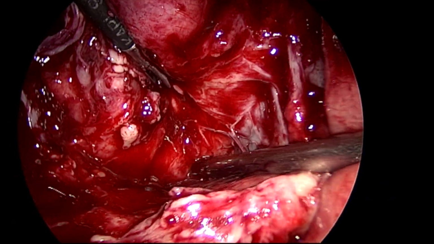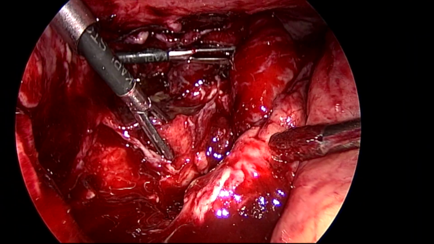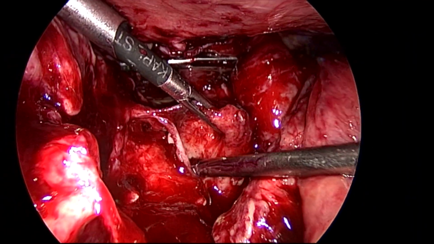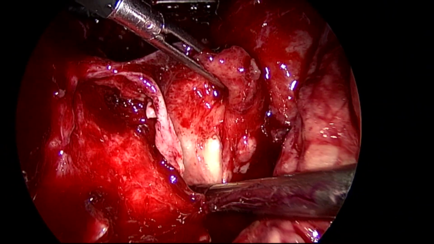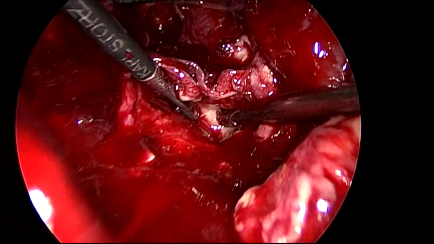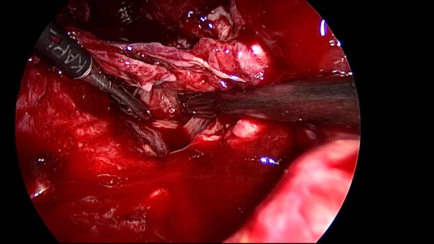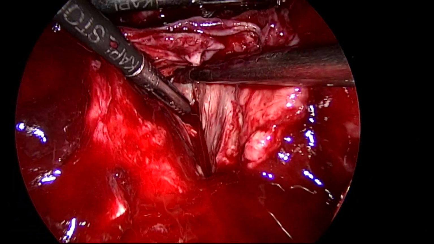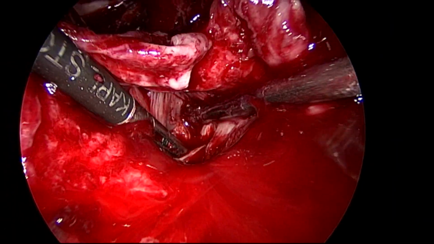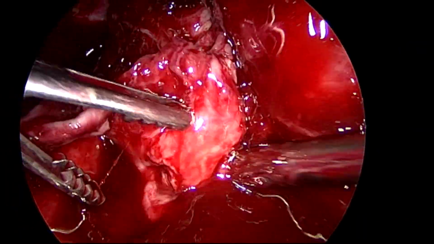And you can see it is a very distended, thick-walled, perforated gallbladder. Even though it is perforated, it is a very distended and thick-walled gallbladder. And I could see the abscess in the gallbladder wall. You can see the wall is white in color. That means there is an abscess. That's why it's called empyema of the gallbladder.